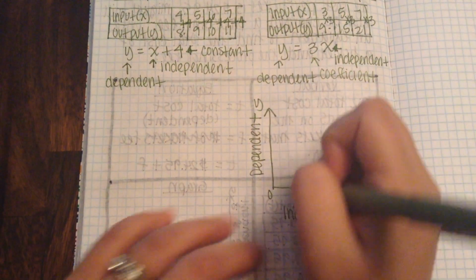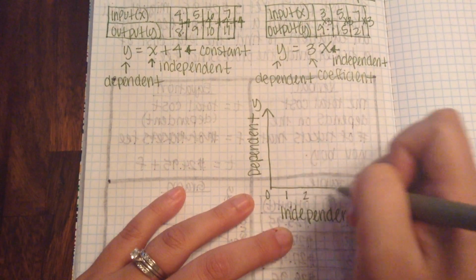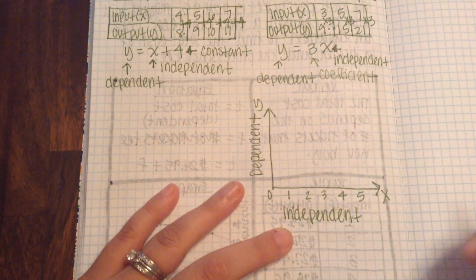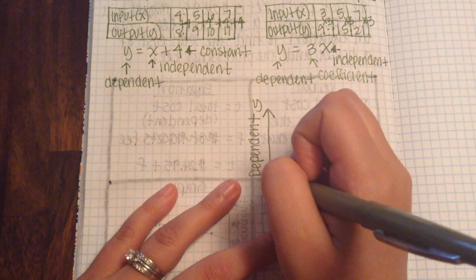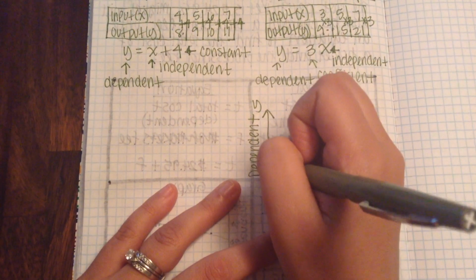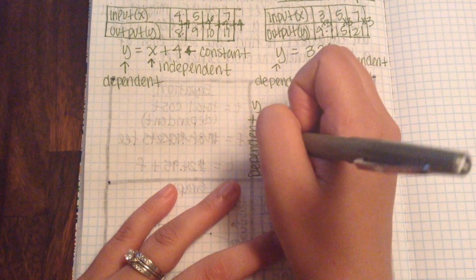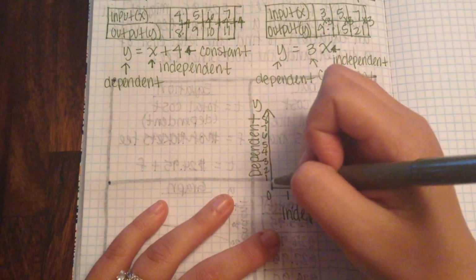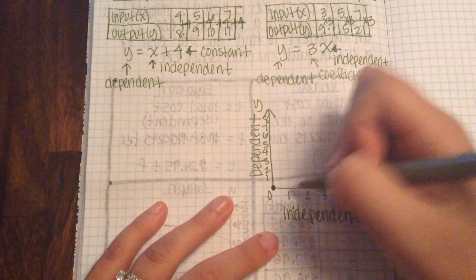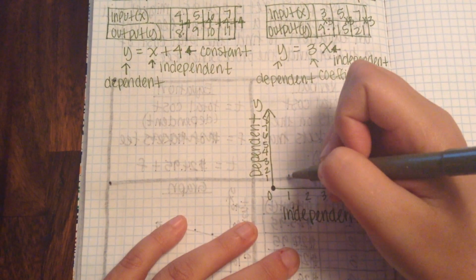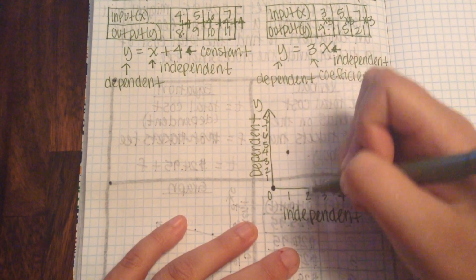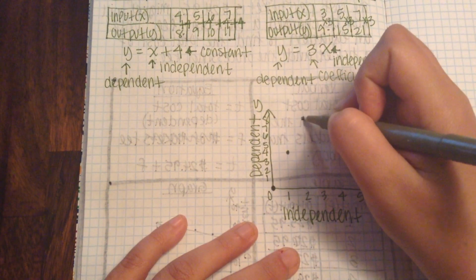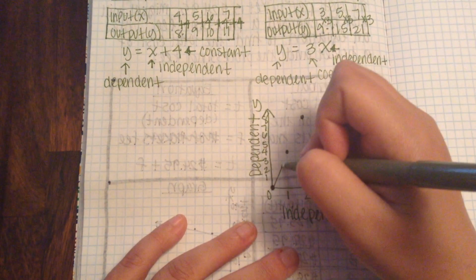Okay, so we're going to go by ones. 1, 2, 3, 4, 5. And again, we're going to go by ones. 1, 4. All right, so we're going to start at 0, 0. Then we have 1, 4. Then we have 2, 8. And it's going to keep going up this way.